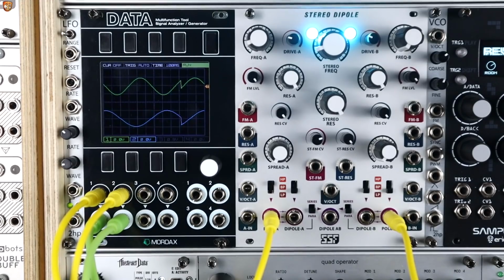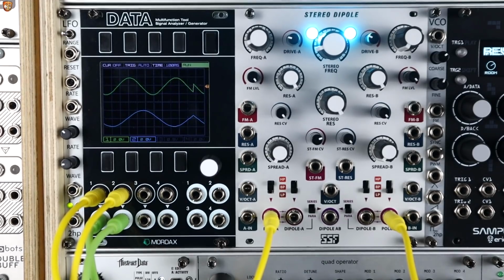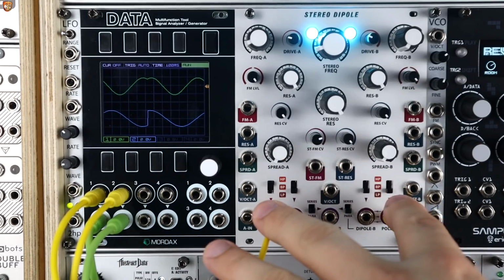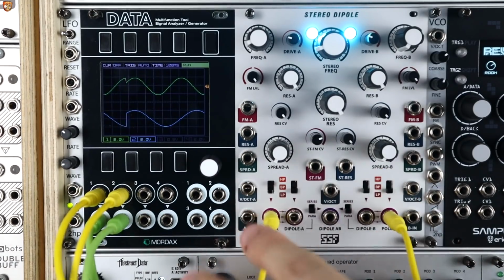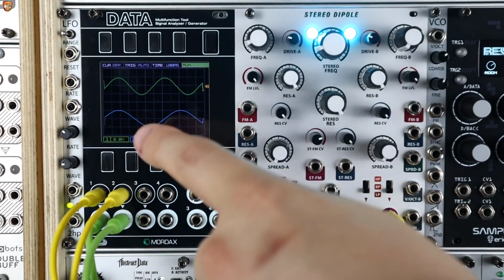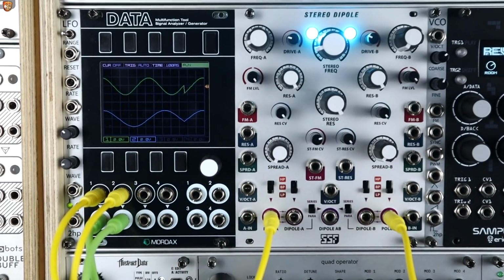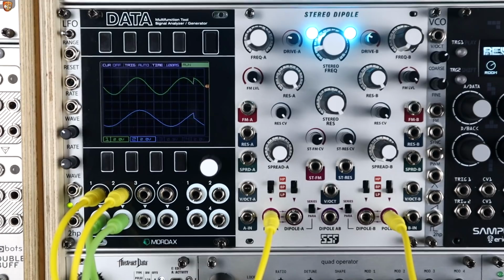So here we're going to use the stereo dipole as a quad LFO. Now my patch is simple. I have one triangle wave patched into two VCAs, so I've just split the signal, same input to both VCAs, and I'm taking the A and the B, or the left and the right outputs, just a single pole on each for now, into data and then into the CV inputs on these VCAs, so each LFO opens and closes this VCA. They're hard panned left and right, there's a bit of reverb, which I'll turn down.